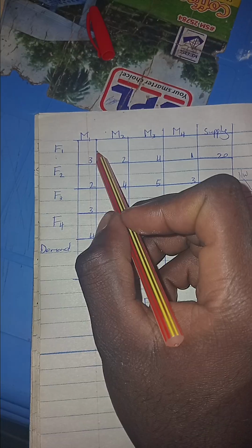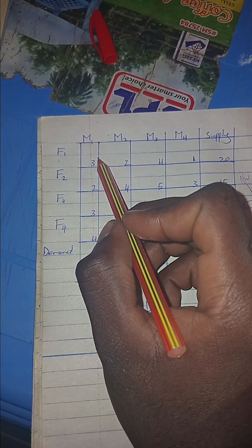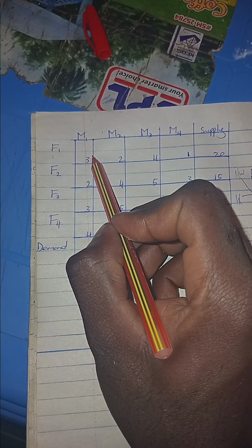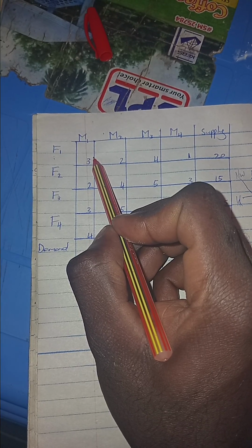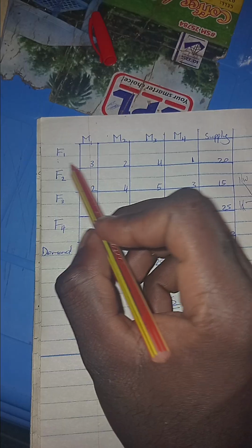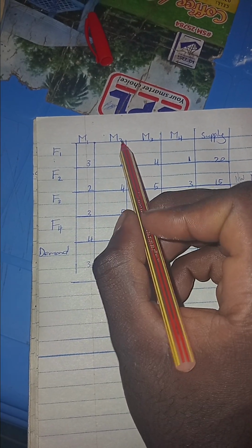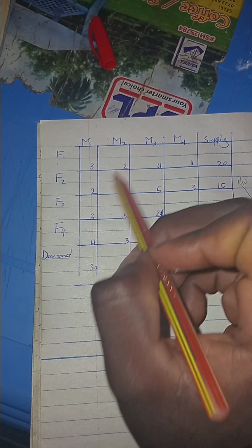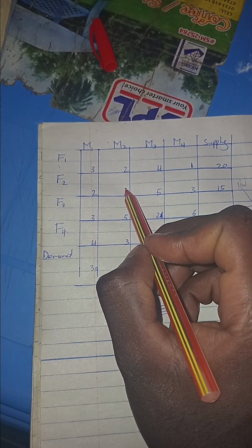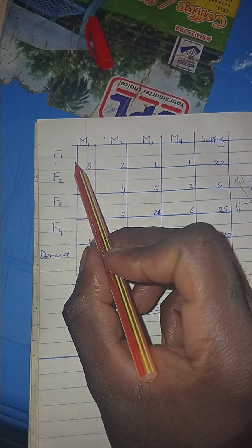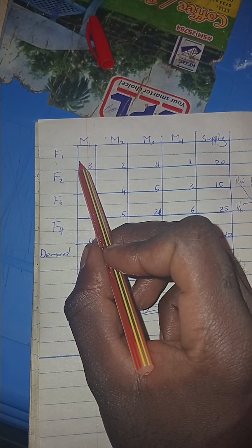Now the cost in between factory 1 and machine 1 is 3. Then it means the cost of producing some code using machine 1 in factory 1 is 3. The cost of using machine 2 in factory 2 is 4. That is what our table means. Now let's start allocating from the northwest corner.